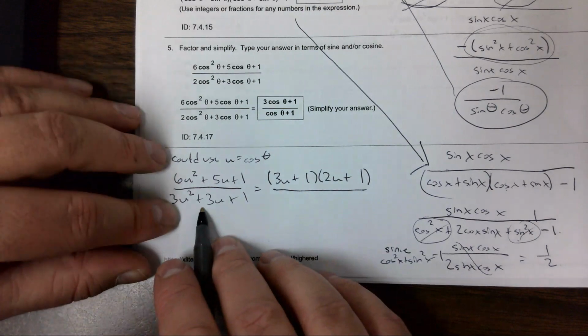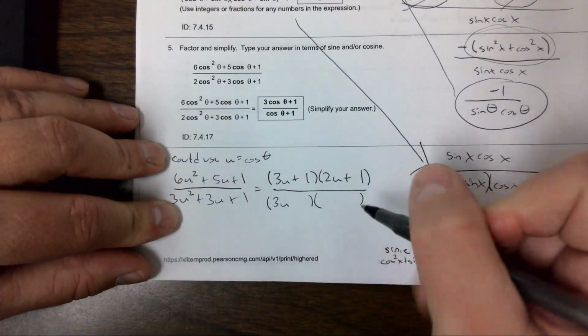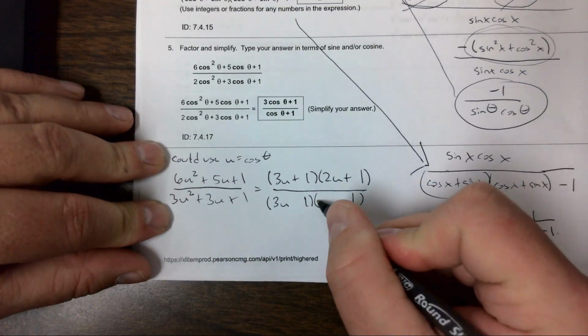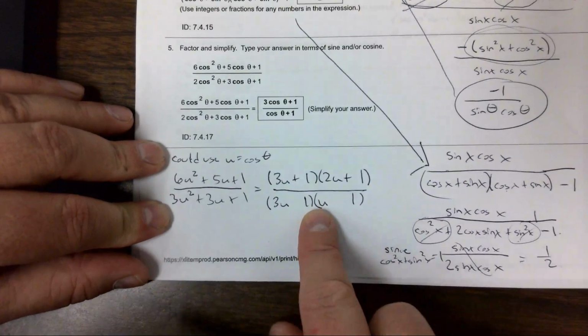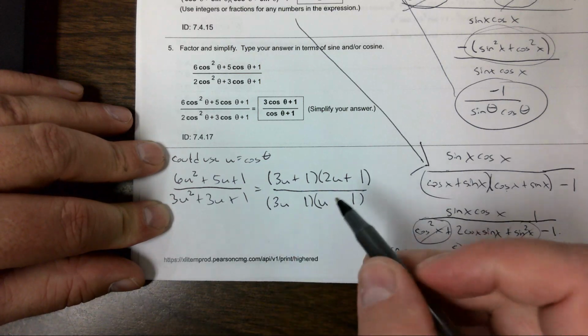And then on this one, you've got to use 3u and 1 and a u. 3u plus u is 4u. Okay, that did not work for the denominator.